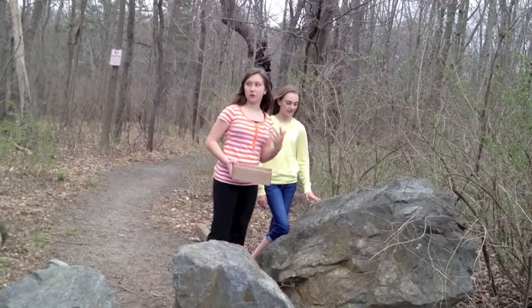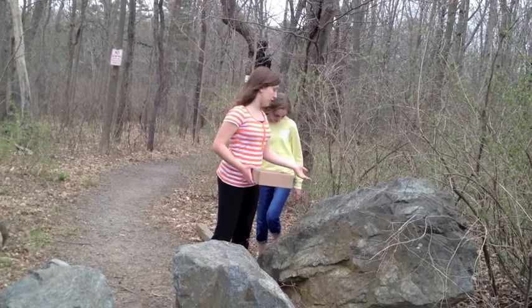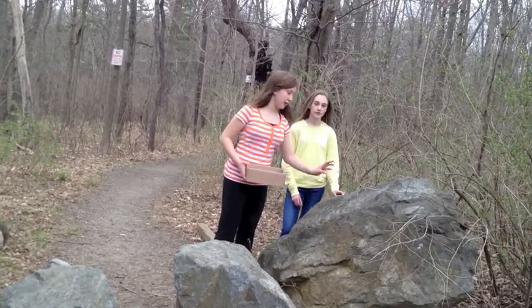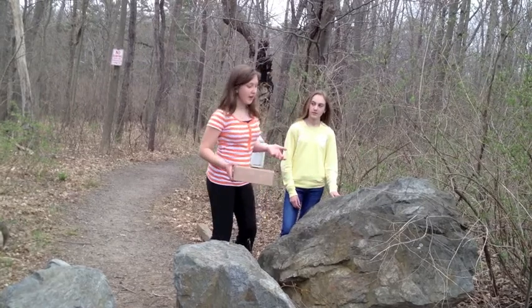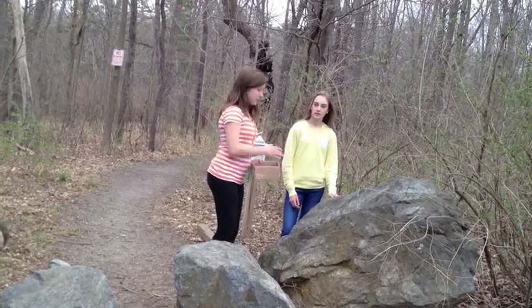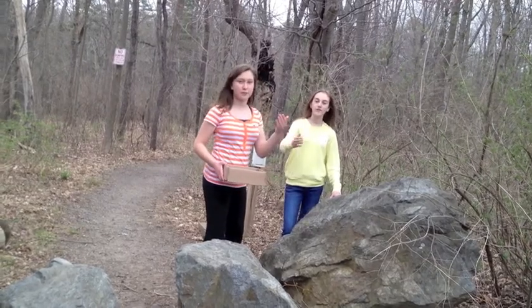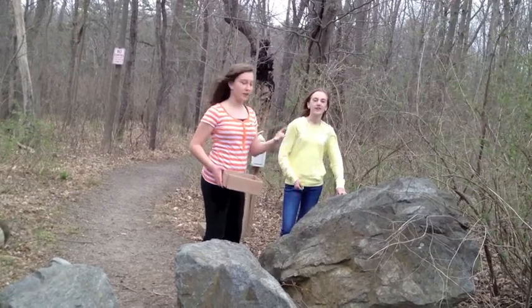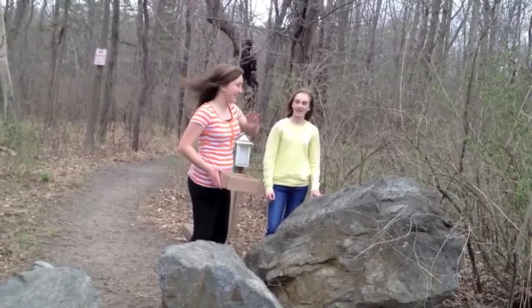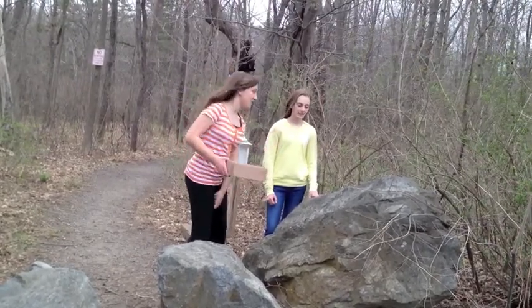Glacial erratics usually look different than normal rocks in this area, and this is a very large boulder, so we know that it is definitely a glacial erratic. And a glacial erratic is a rock that is transported and carried by a glacier and then deposited here millions and millions of years ago from the glaciers.